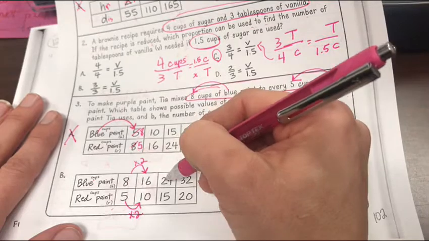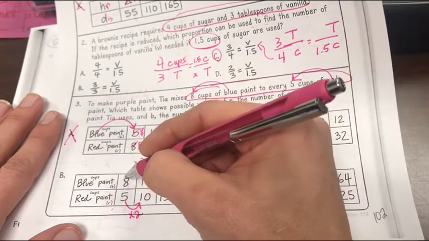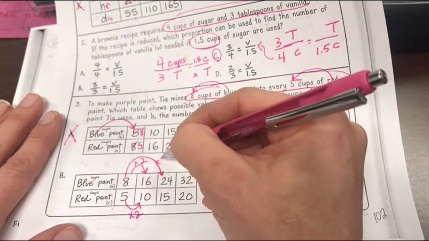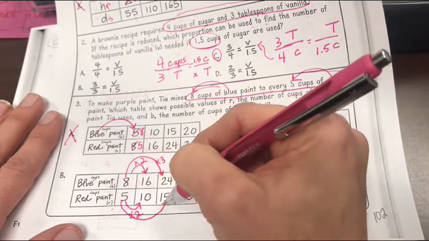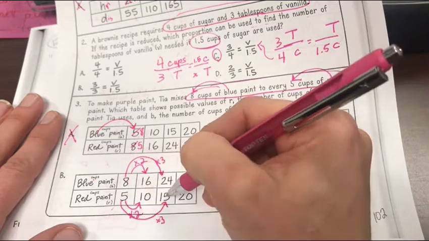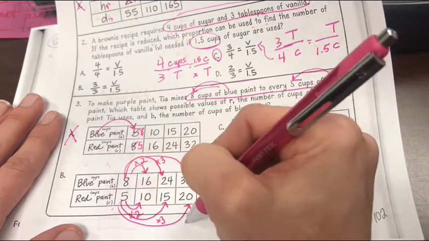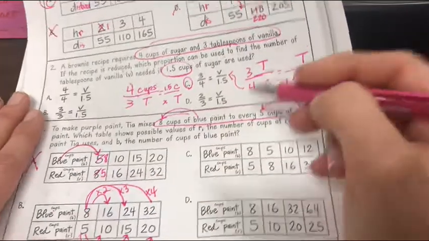And then I look here, and I can't find a multiplication relationship, so I go back to 8, and I say, okay, I see a relationship between 8 and 24, and that's times 3. So the relationship here should be times 3 as well, and it is. And then this is times 4, and this is times 4. So those are looking good.